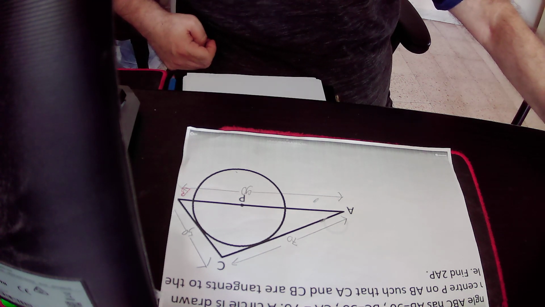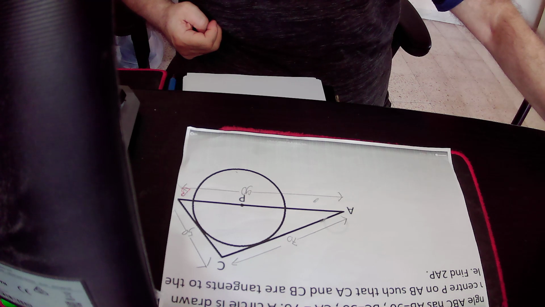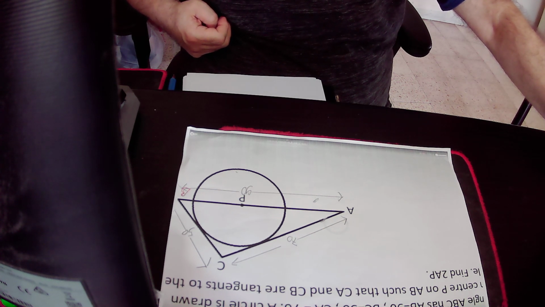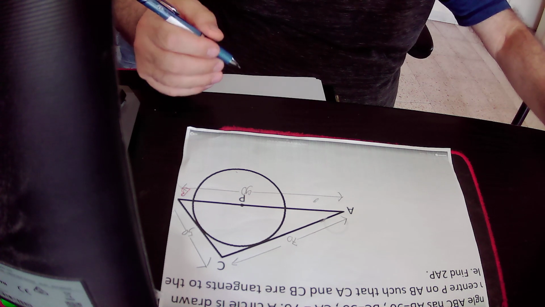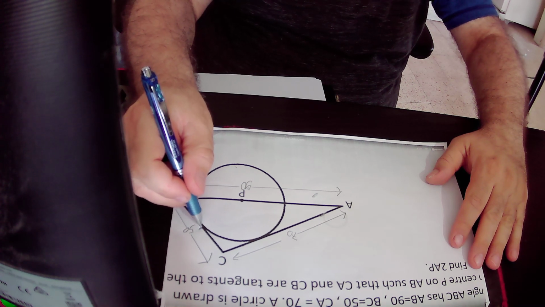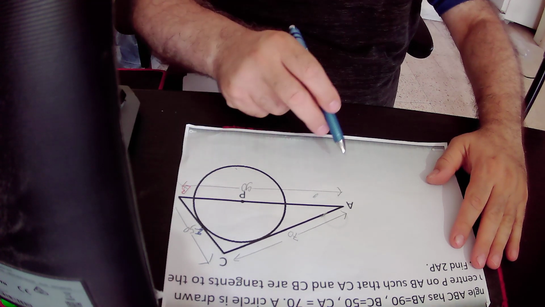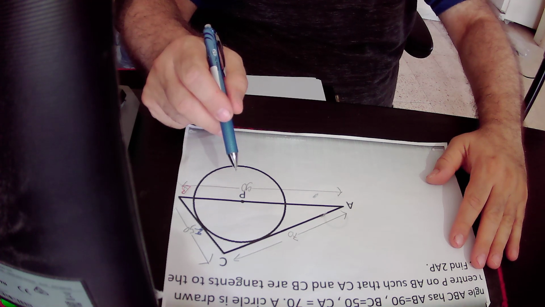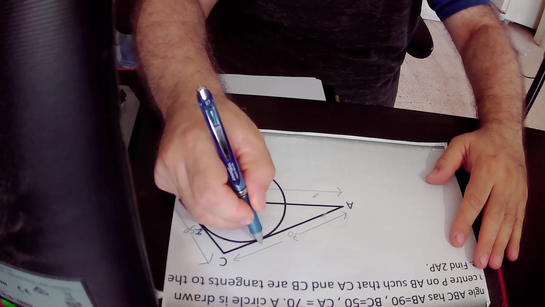And also P is the center of the circle, and side BC tangents the circle in a point that we call Z, and also side AC of the triangle tangents the circle in point S.